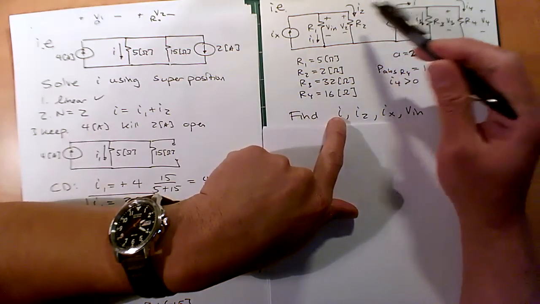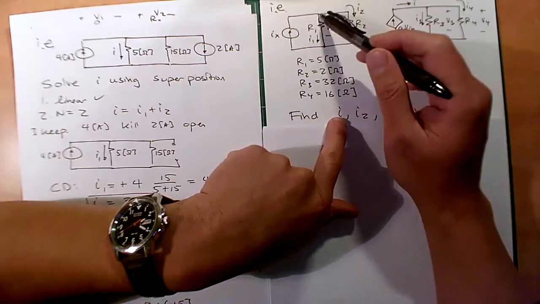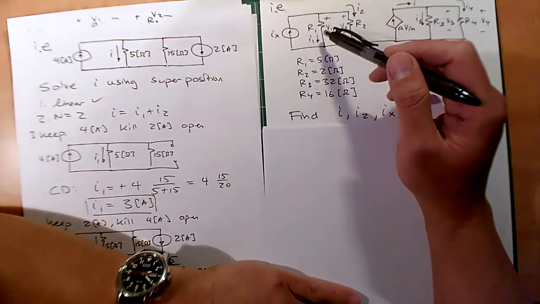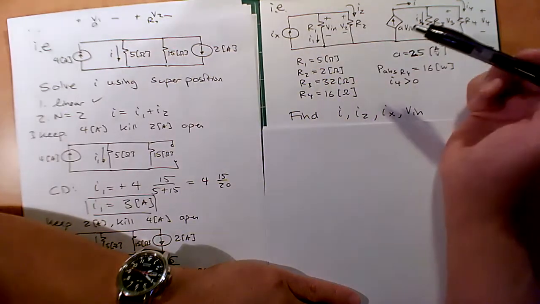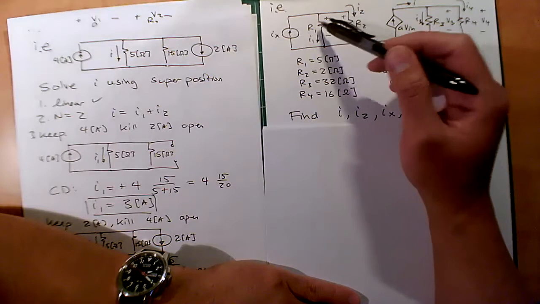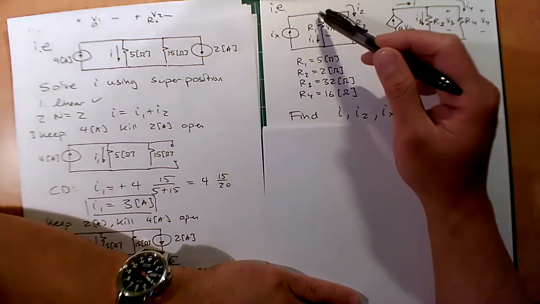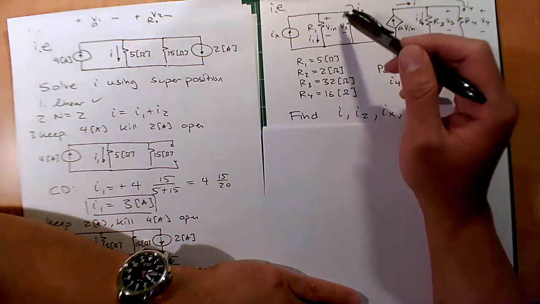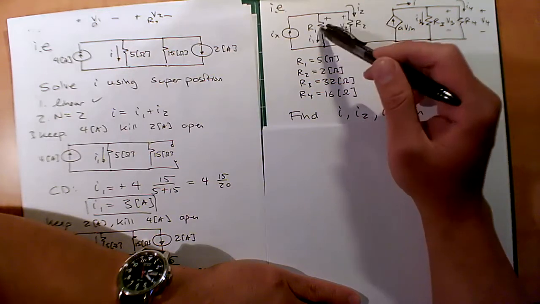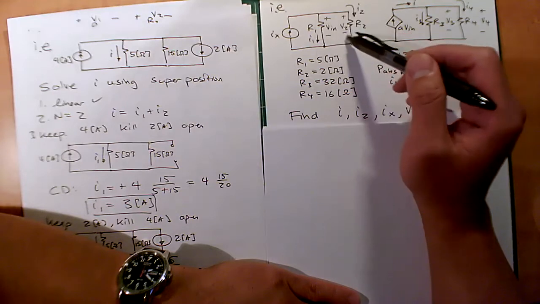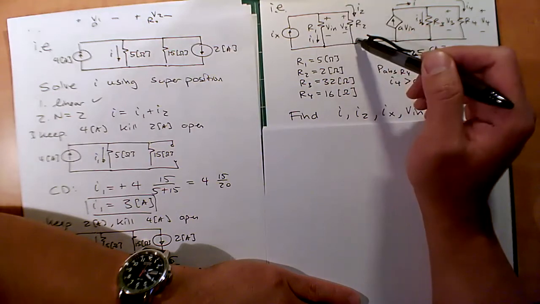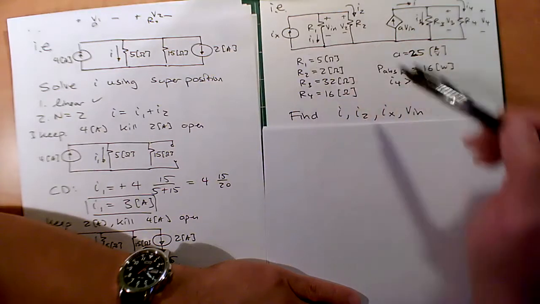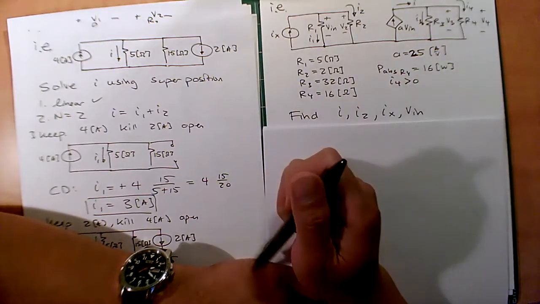Once I know this voltage, I can figure out this current, I1, using Ohm's law again. Since these are in parallel, I know this voltage too, so I could use Ohm's law here to get I2. Once I have I1 and I2, I could solve for IX. That would knock out these two, and that would be the problem.